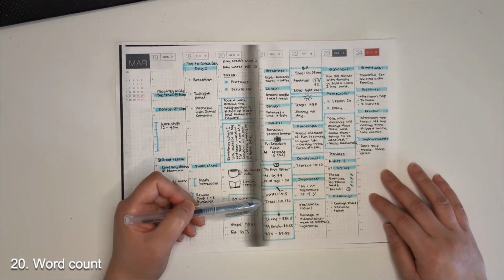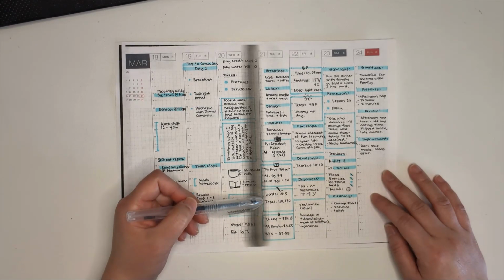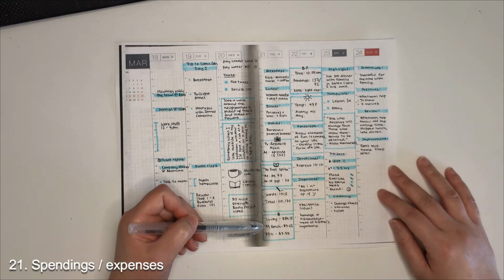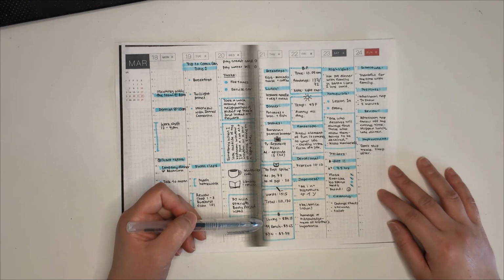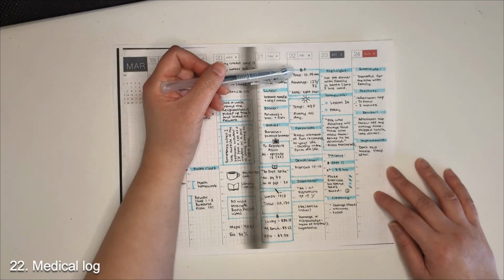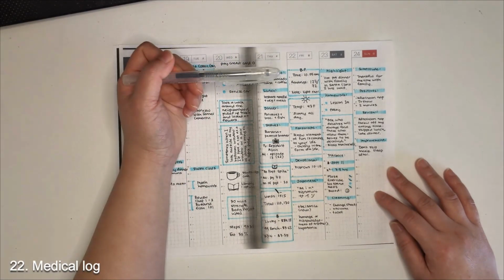If you're a writer or you're participating in the NaNoWriMo challenge that's usually in November, you can keep track of your word count and how many words you've written in total. If you're trying to keep track of your spendings or expenses, you can write that down so that later you can tally it up at the end of the month. You can keep a log of your health stats such as BP readings, blood sugar levels.